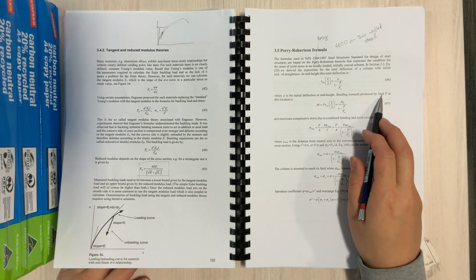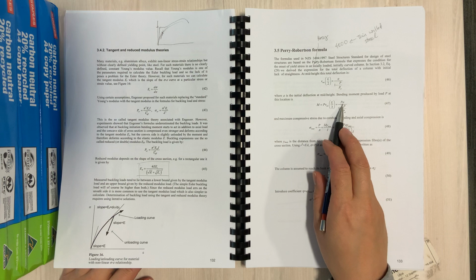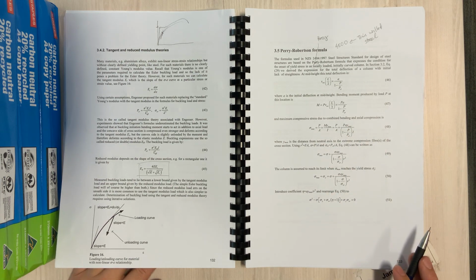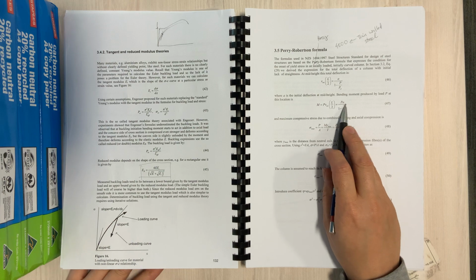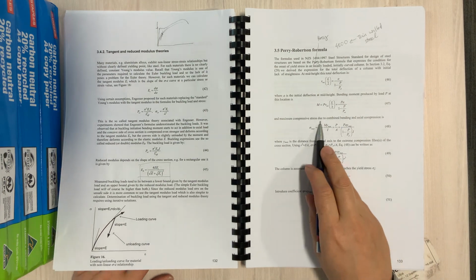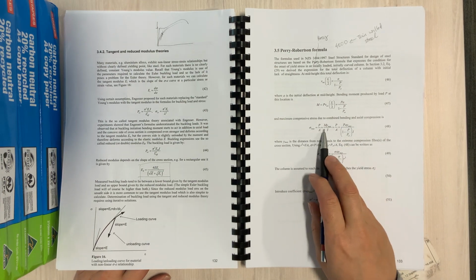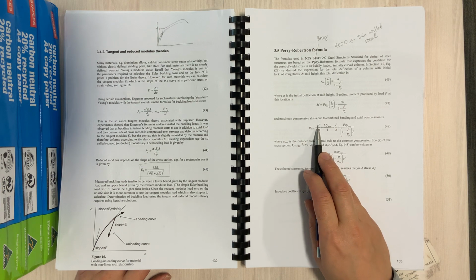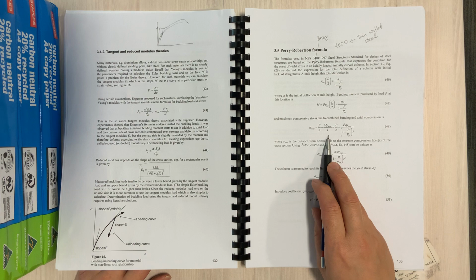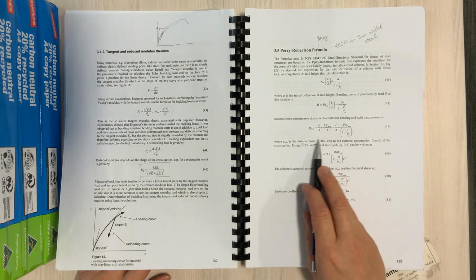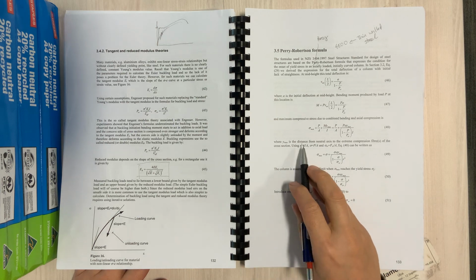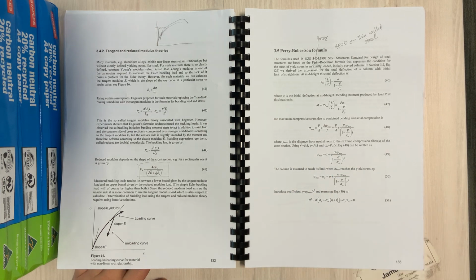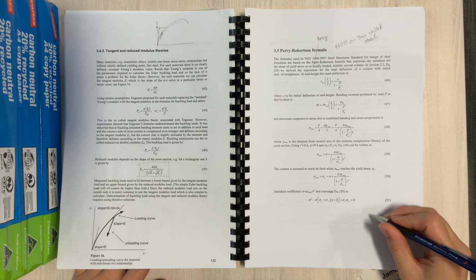Bending moment produced by load P. This equation would be given by that expression there. So that's just the moment multiplied by A. And the maximum compressive stress, we've done this calculation before, stress is equal to force divided by area, which is the axial component, plus the bending component, and then we re-express it in that form there. Y max is the distance from the neutral axis to the extreme compression fibers.